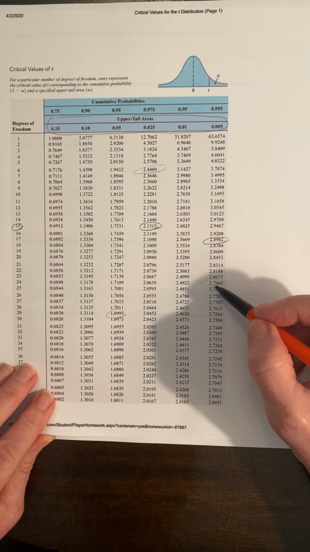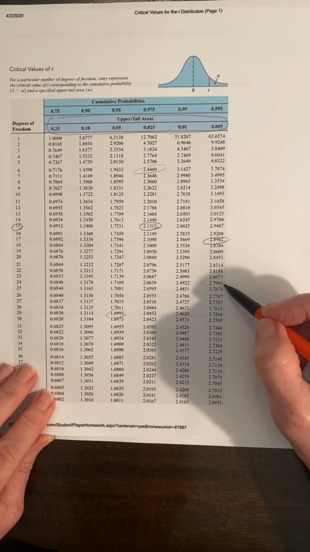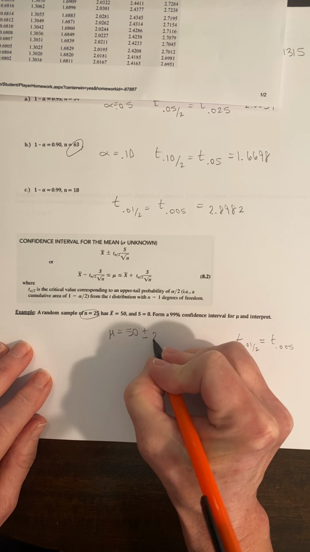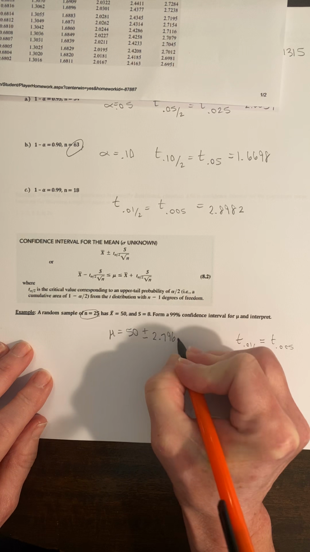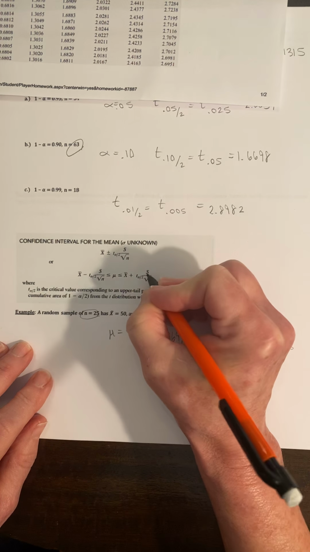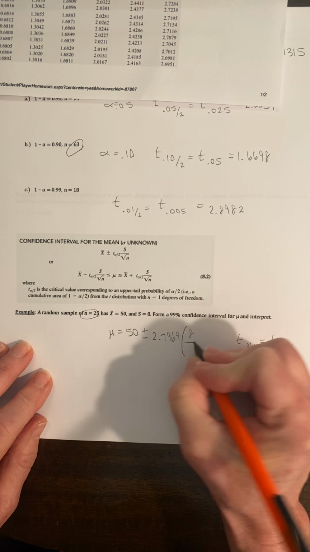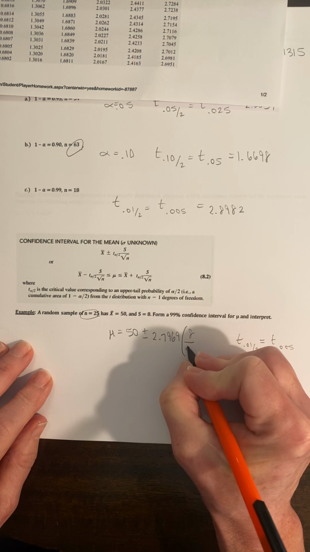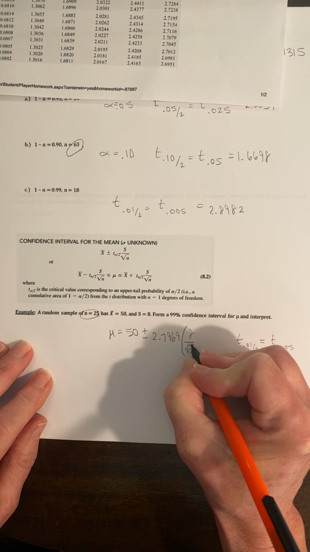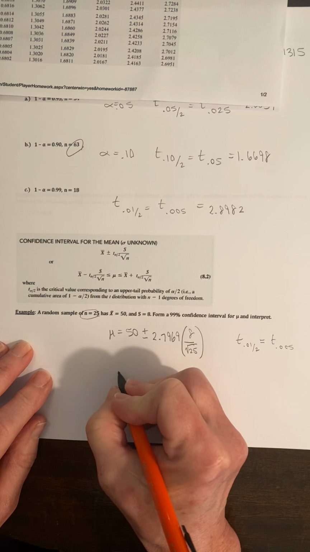We're looking at 2.7969. And that's times s, and they give us that as 8, over the square root of n. And we calculate that.